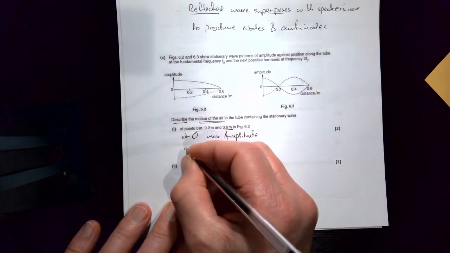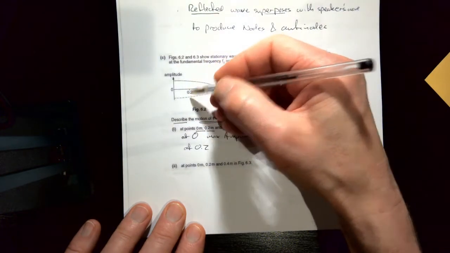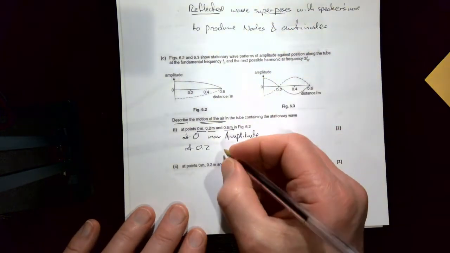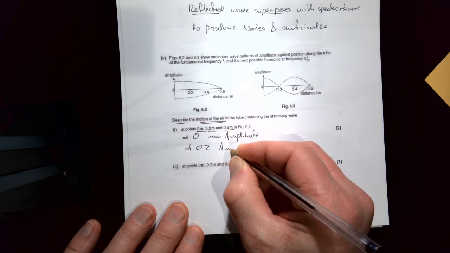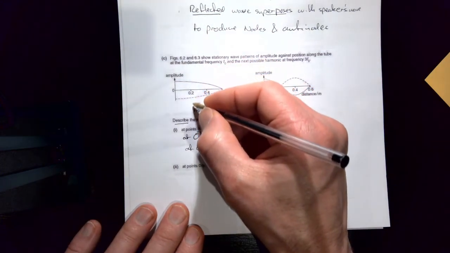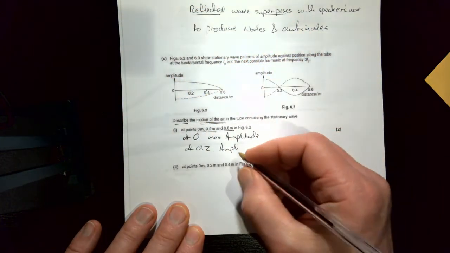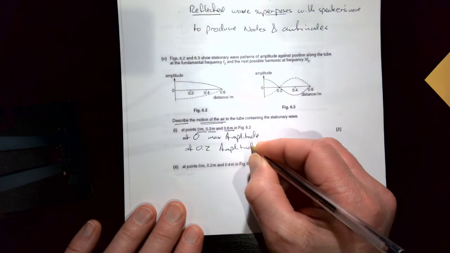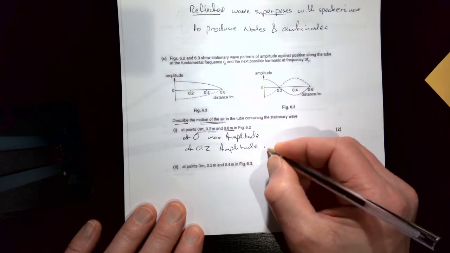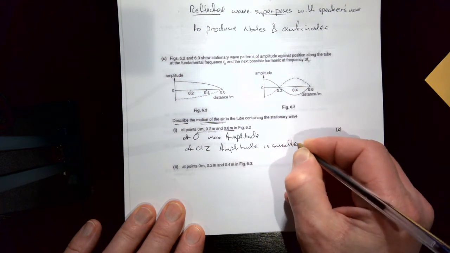Okay, at 0.2, it's a bit less. So amplitude is smaller. Notice not displacement again, because displacement changes with time, but the biggest displacement, that is what is drawn here, is a bit less than at 0.